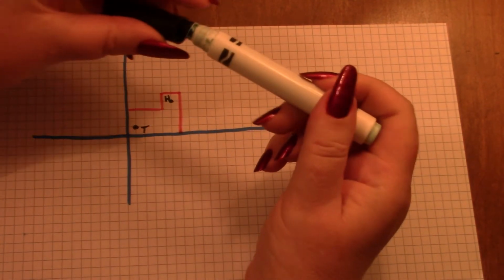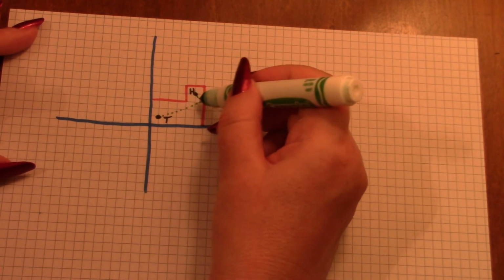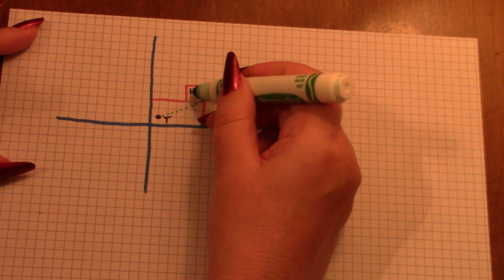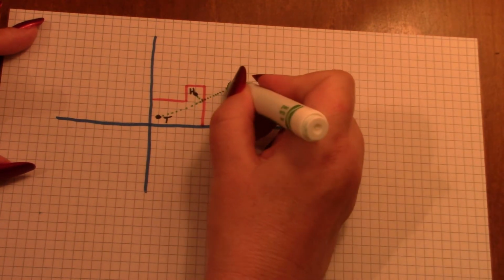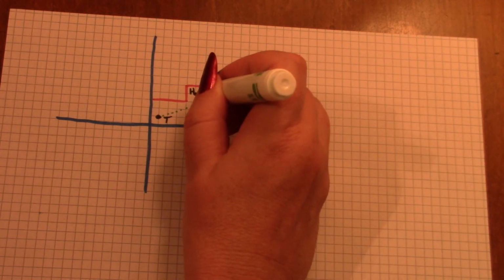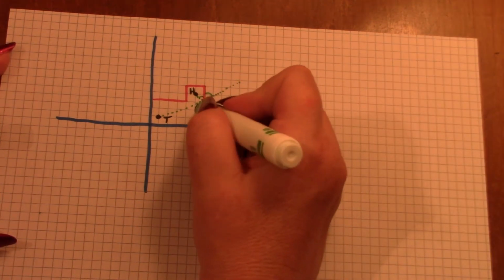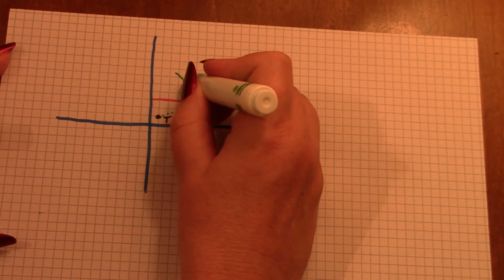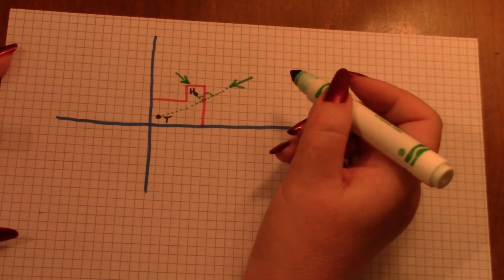We're looking for the point exactly where we need to aim this ball so when it hits the wall, it goes here. We know that this is going to continue out in this direction if the wall didn't exist. We know that this angle equals this angle.